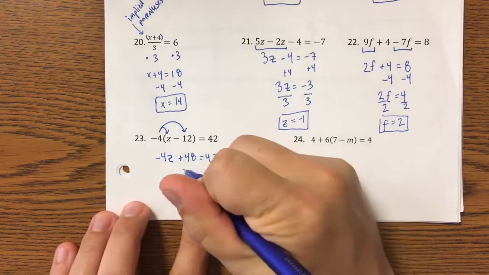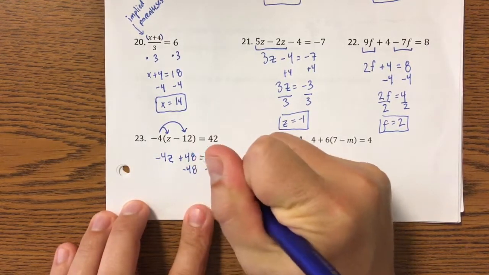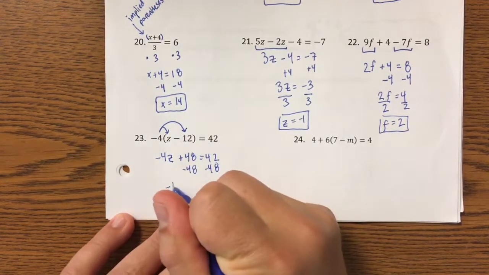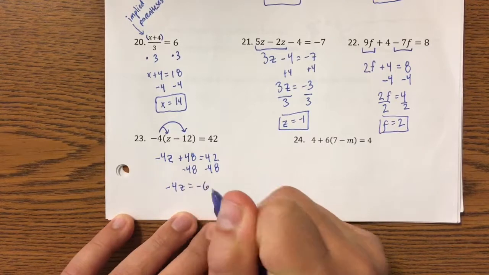Then subtract 48 from both sides. And you know, I'd be using a calculator at this point, 42 minus 48, just to be careful. So what is 42 minus 48? Okay, so we got -4z equals -6.